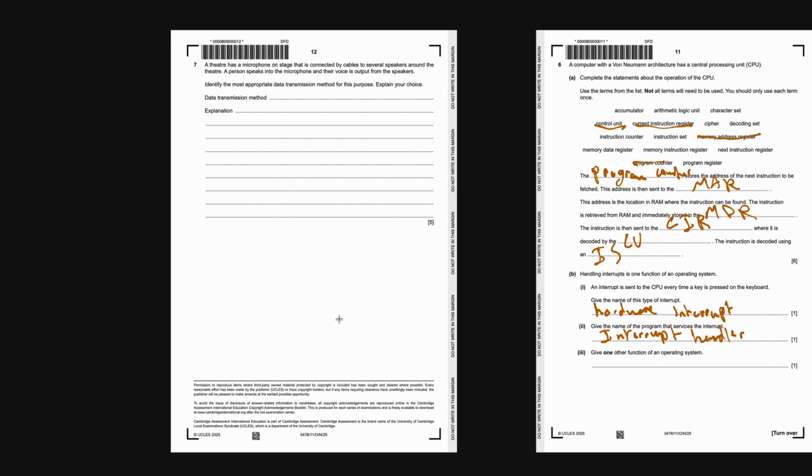For question 7, a theater has a microphone on stage that is connected by cables to several speakers around the theater. A person speaks into the microphone and their voice is output from the speakers. Identify the most appropriate data transmission method for this purpose and explain your choice. So we have to put in the data transmission method and the explanation. This is a 5-mark question.